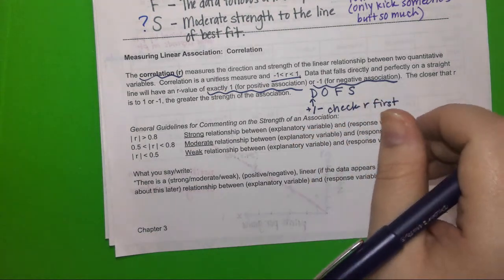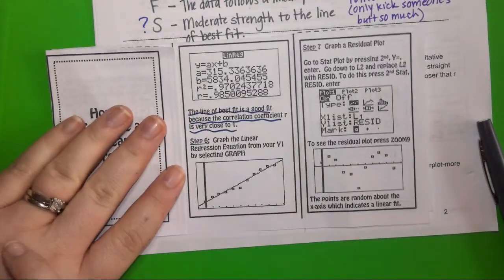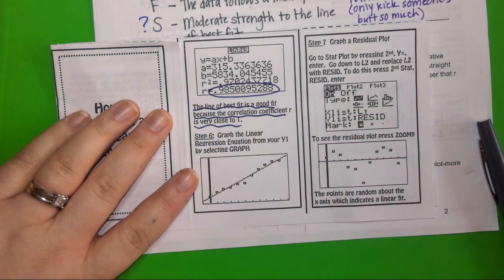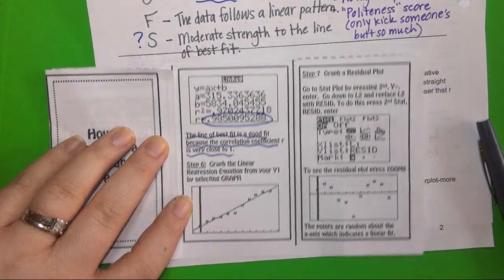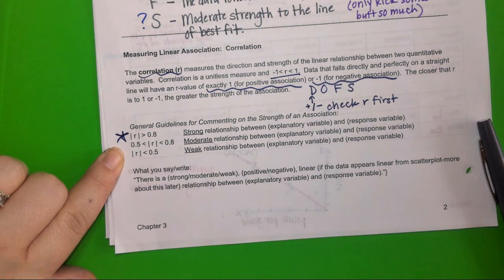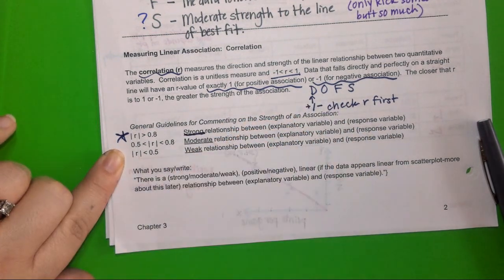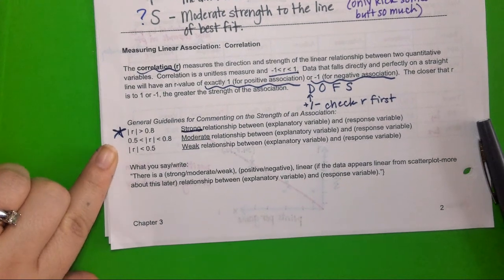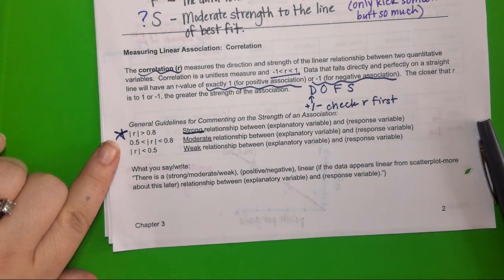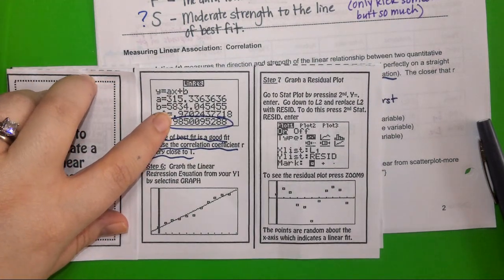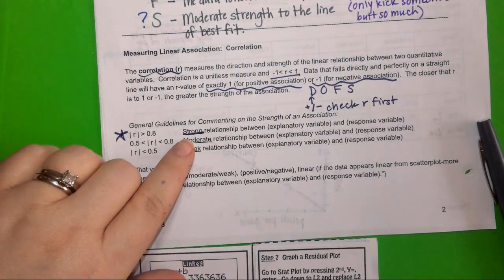So if we get our R, and our R from our table was 0.985. It's a really good R. And in fact, a second ago I said anything above 0.9 is great. That's a lie. Anything above 0.8 is awesome. We say there's a strong relationship between the two variables, the explanatory and the response. So if your R, after you calculate it, you get that box on your screen, if your R is 0.8 or above, you get to use the word strong.